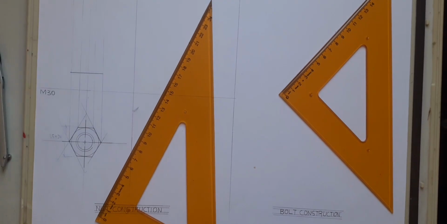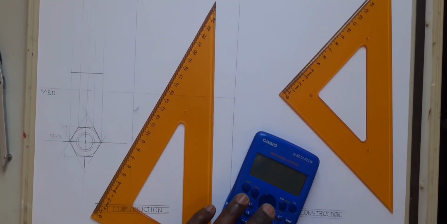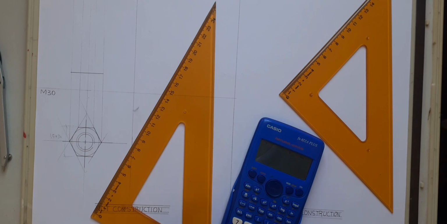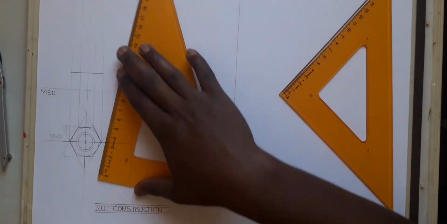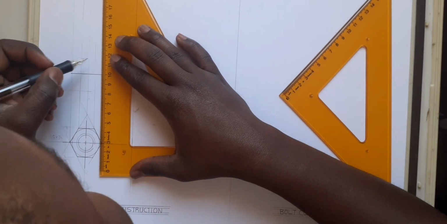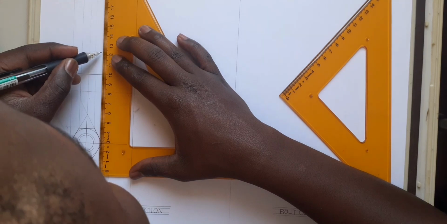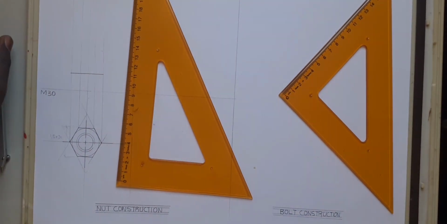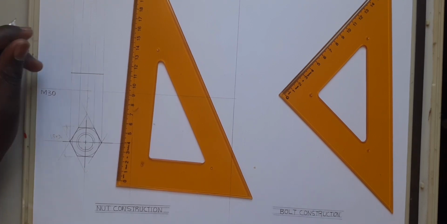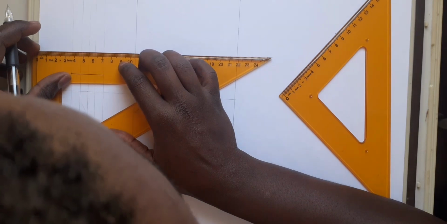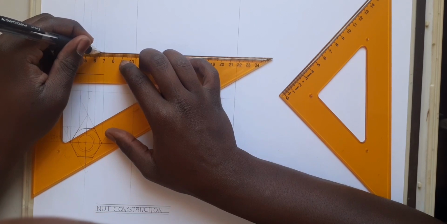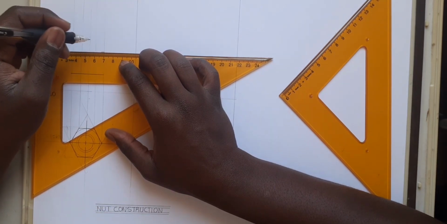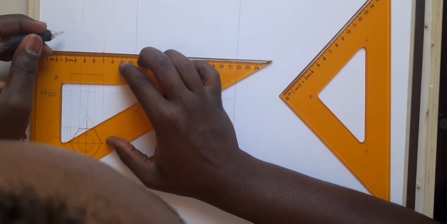So to get the height you will say M30 multiplied by 0.8. So it will be 30 multiplied by 0.8, which is 24. That's the height of the nut. So that's the height. Now I'll just draw a construction line.